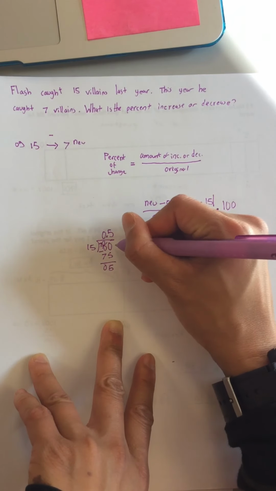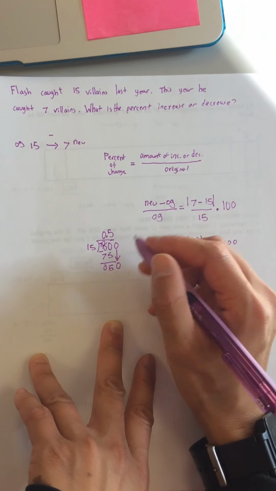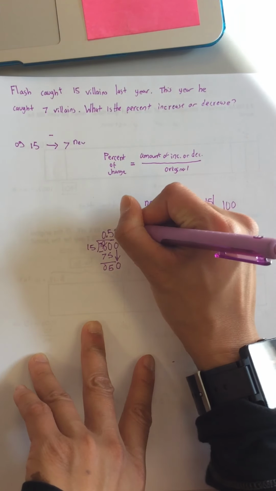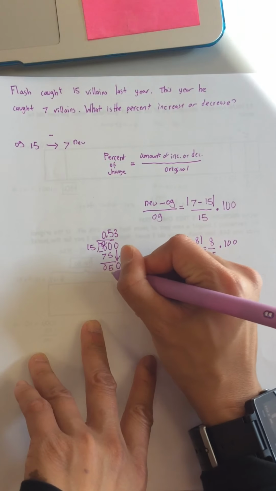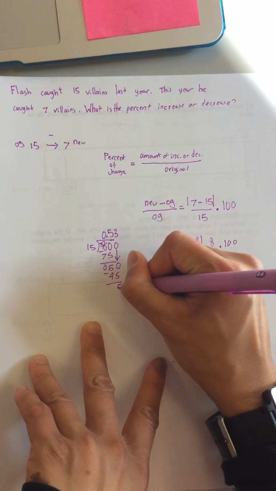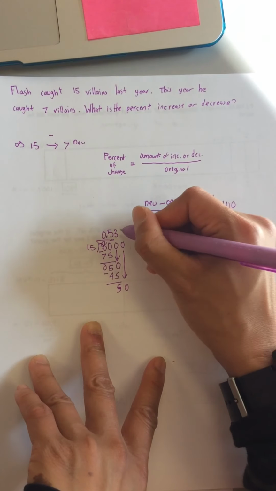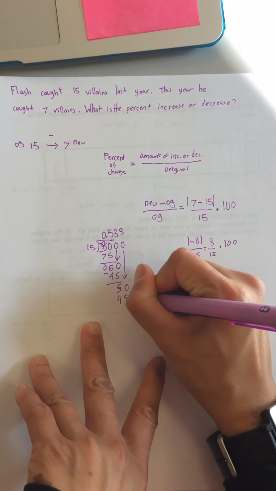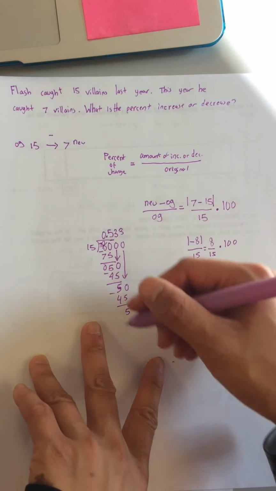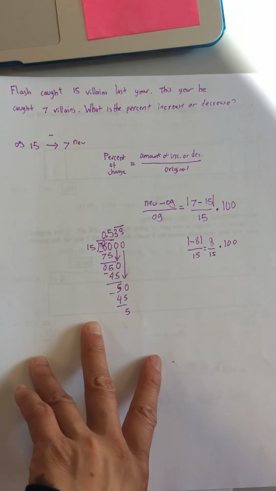All right, 15 can't go into 5, so I'll bring down another 0, because we know there's an infinite amount of zeros. 15 times what gets me close to 50? 15 times 3, and that gives me 45. 50 minus 45 is 5. I'm seeing something happening here. I'm going to bring down the 0. That's 50 again. Times 3, 45. I think I have a repeating decimal, because no matter what I do, I'm going to end up with a remainder of 5. So I know that this is going to be repeating, the 3's.